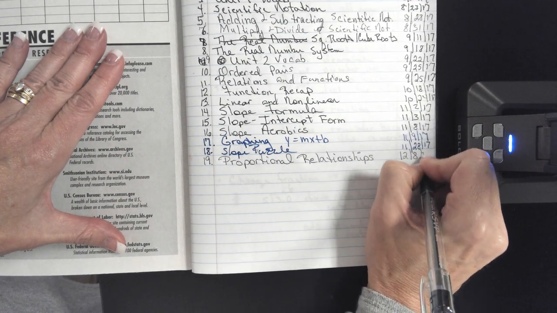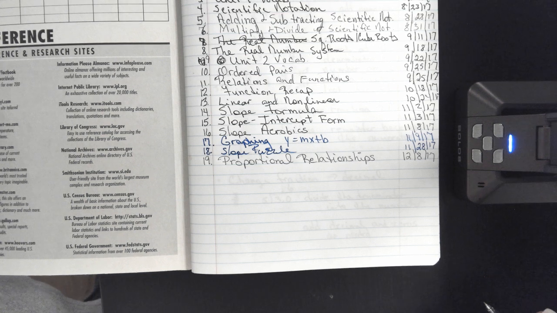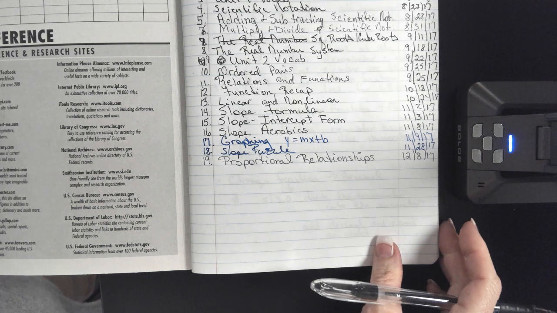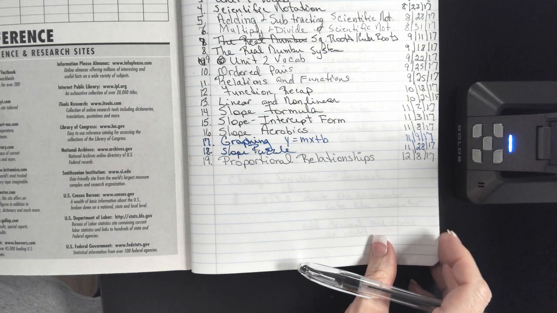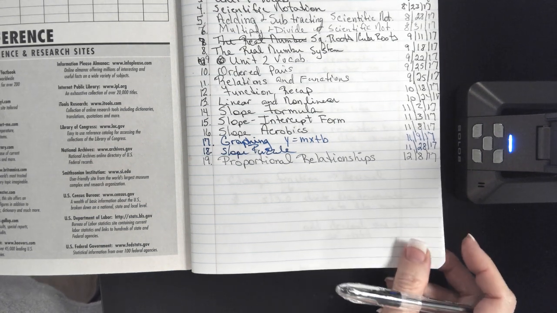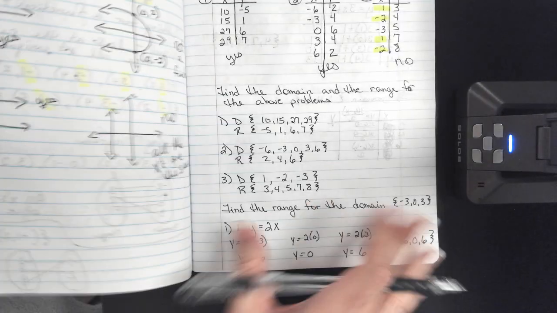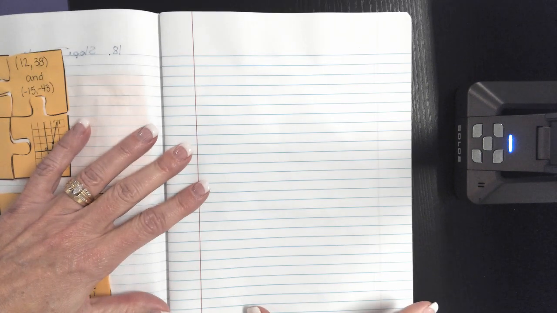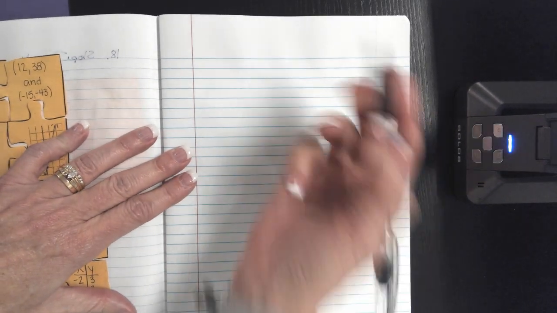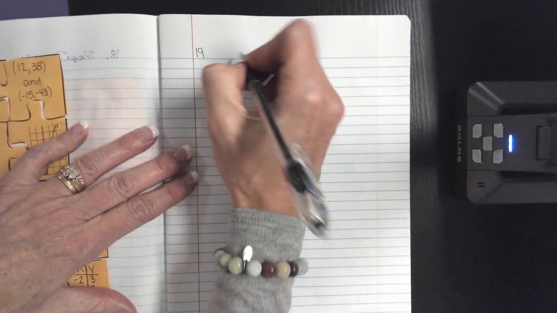Now, some of our classes yesterday got to talk about proportional relationships just a little bit in the textbook, but not everyone covered that, so I want to give you just some basic information so you're all on the same page. All right, so proportional relationships. Let's turn to the next clean page. Should be right after your slope puzzle. In this book, that's number 19.